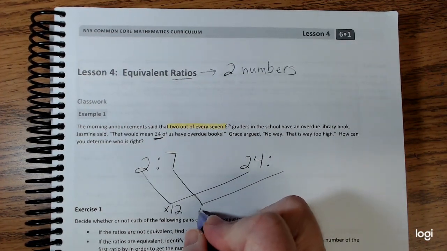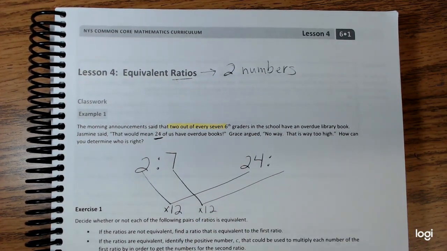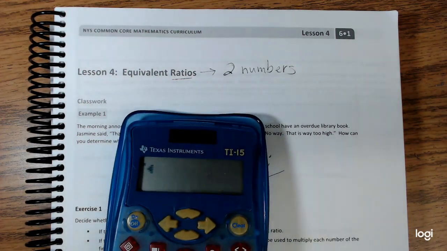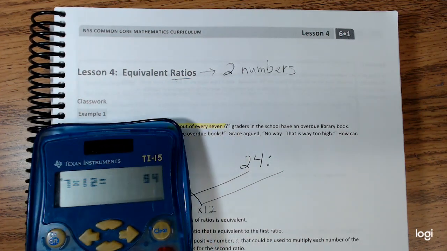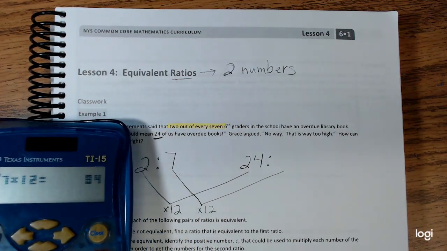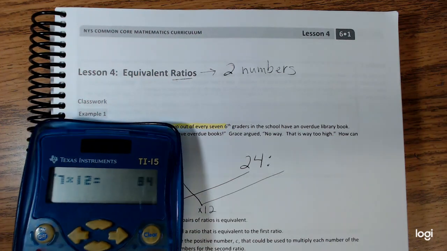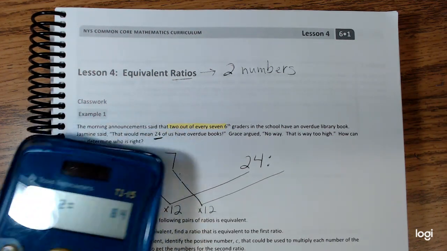So this is also going to be times 12. So if I would take 7 times 12, then I would find out the total number of students. So I take here, and I take 7 times 12. I would know that the answer is 84.